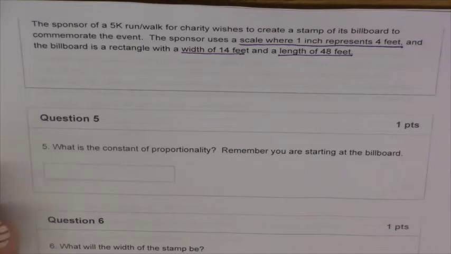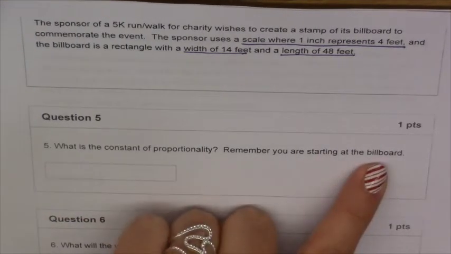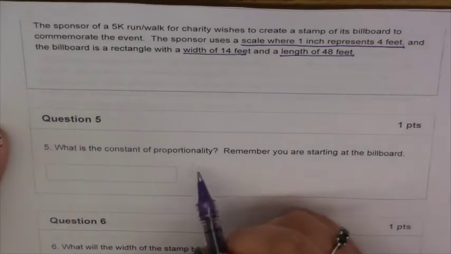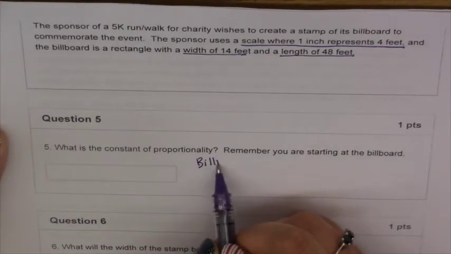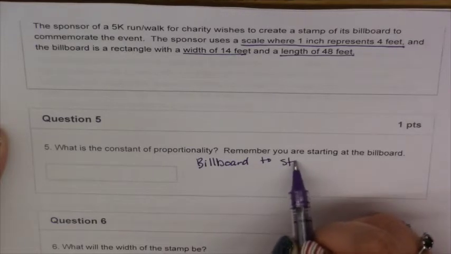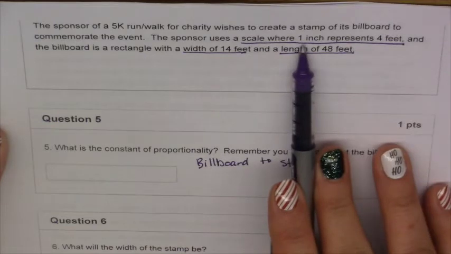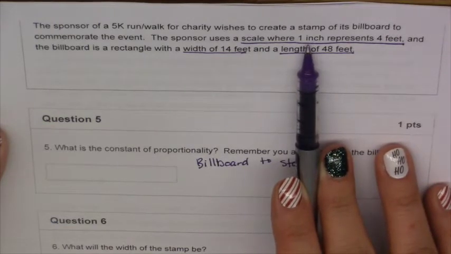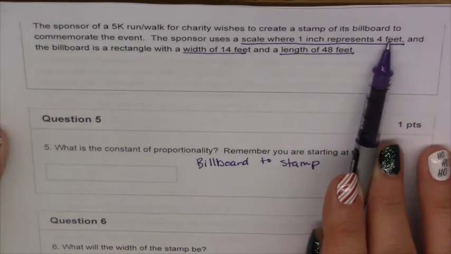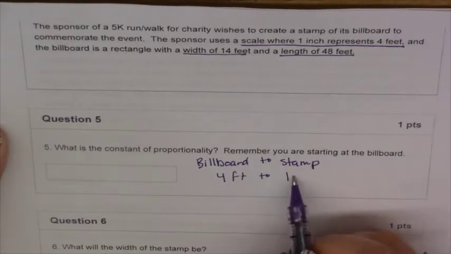So question 5 says, what is the constant of proportionality? Remember, you are starting at the billboard. So we're going billboard to stamp. So if I go back up here, it says 1 inch of the stamp represents 4 feet on the billboard. So 4 feet to 1 inch.